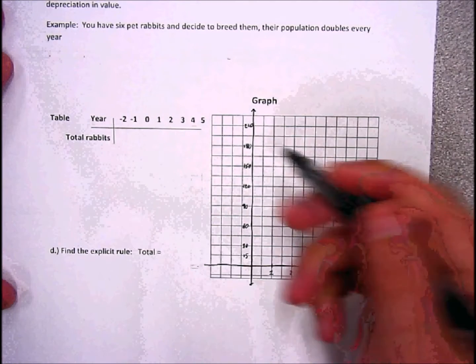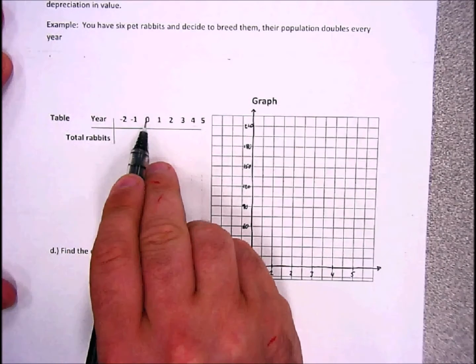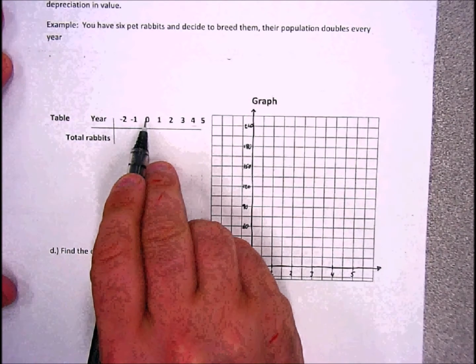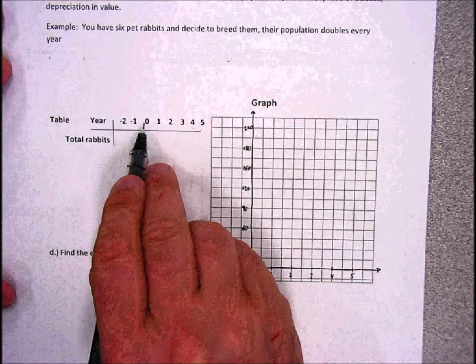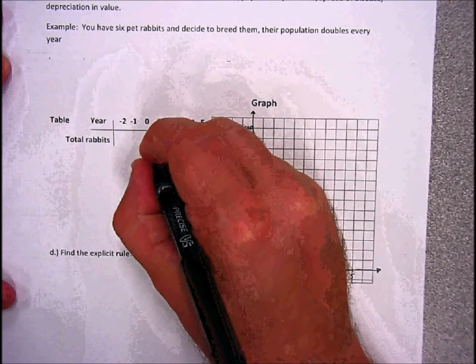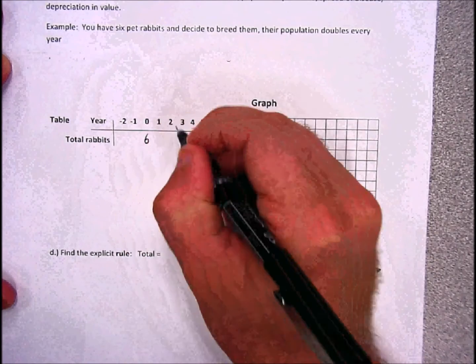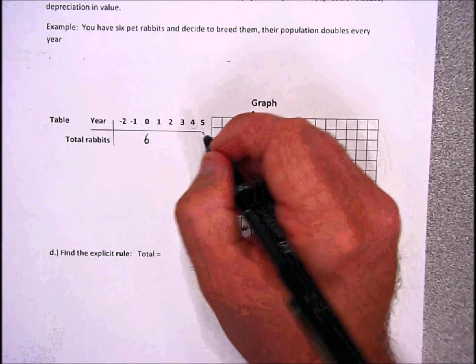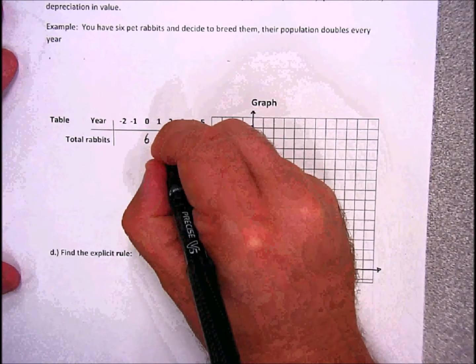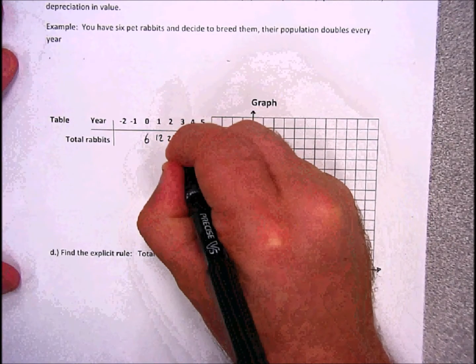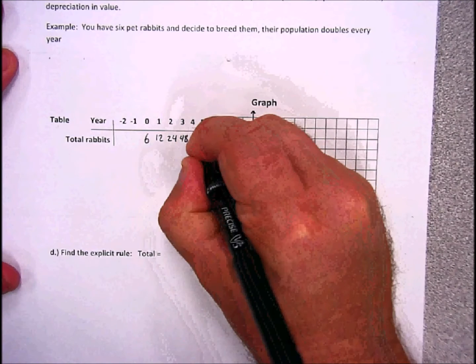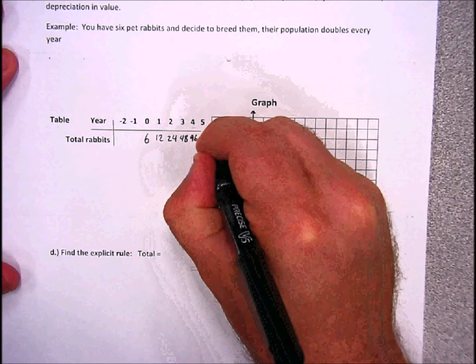So at year 0, when no time has gone by, that's like our starting point, that's right now, we have 6 pet rabbits. And after 1 year, that's doubled, right? So we're going to have 12 rabbits. And then 24 when it doubles again, and 48, and then 96, and then 192.